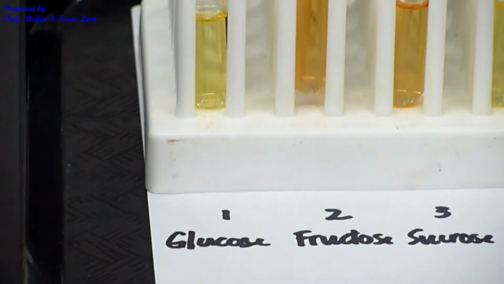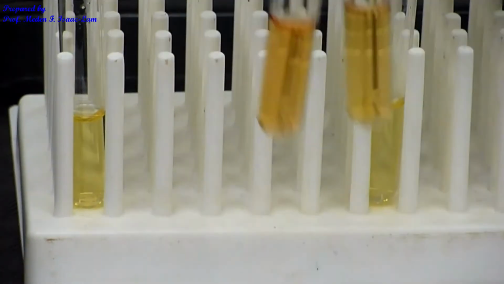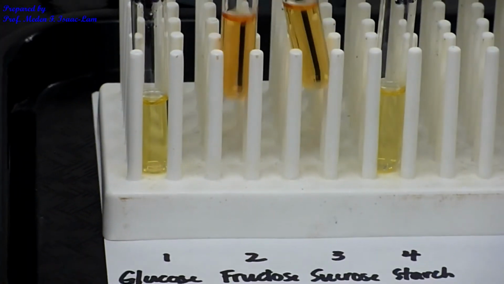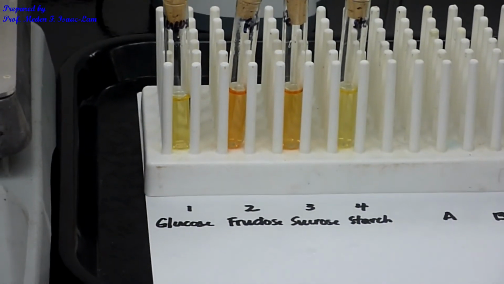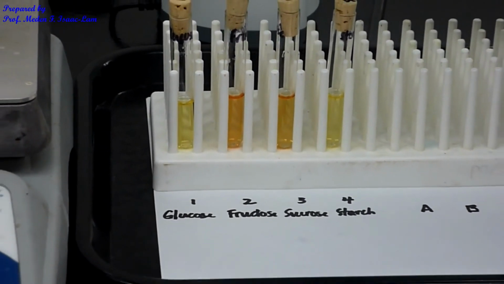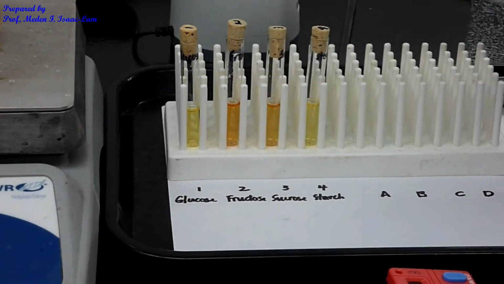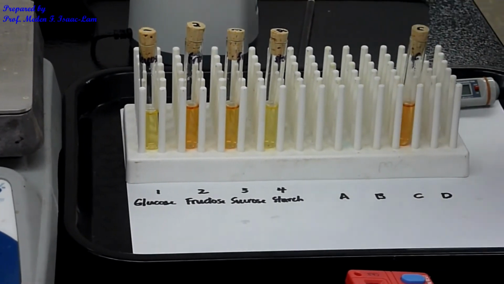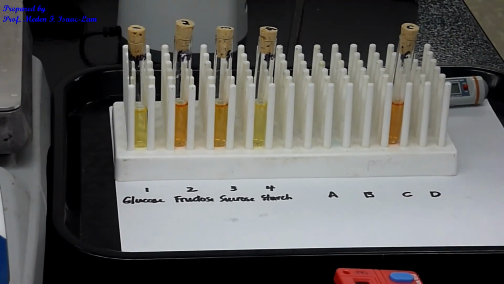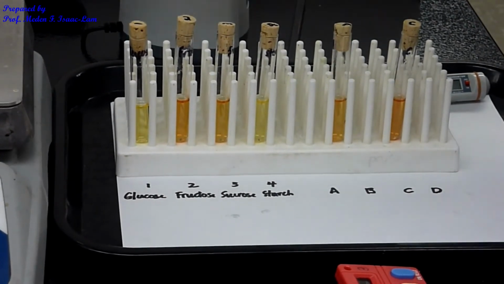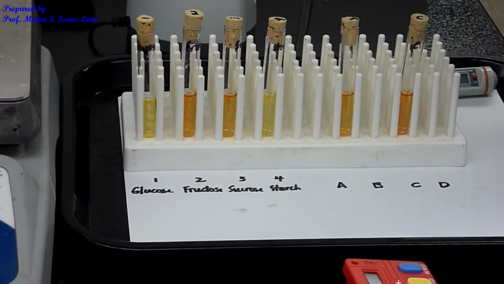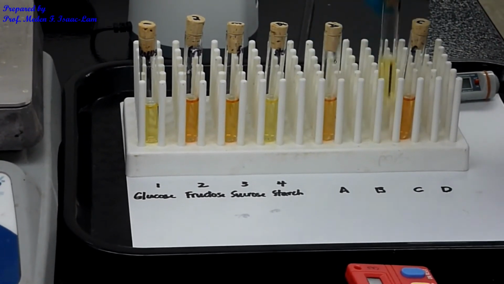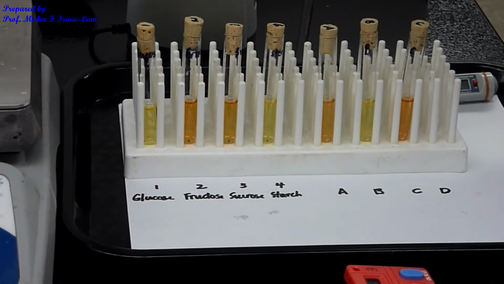However, fructose and sucrose changed, and fructose is a little bit more intense, and it changed color in about 5 minutes, and this one in about 6 minutes. Now if I take these out, this is C, and then this is A, and then this is B, and then this is D.